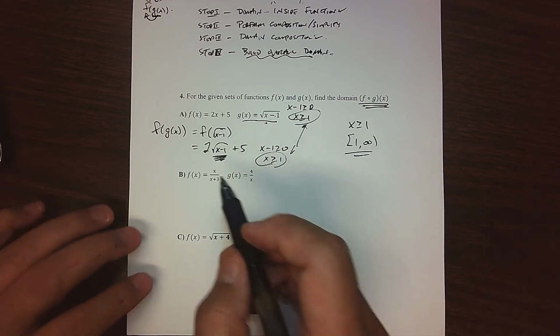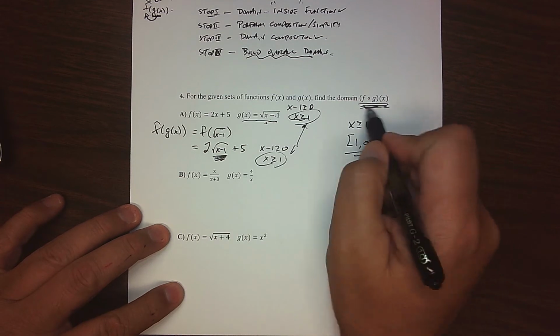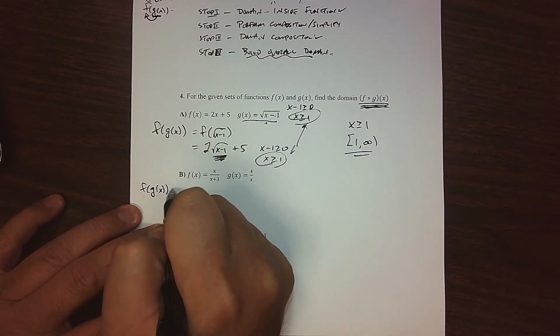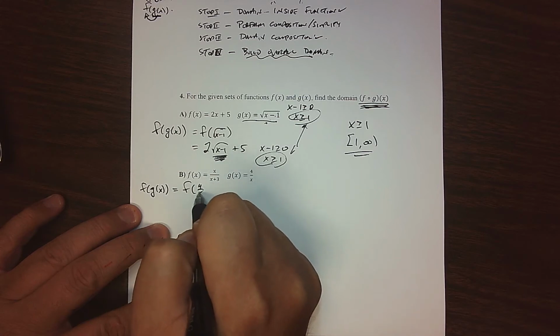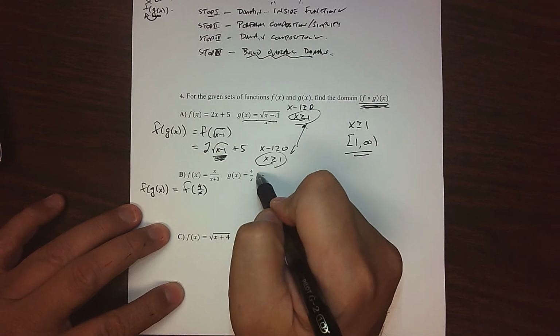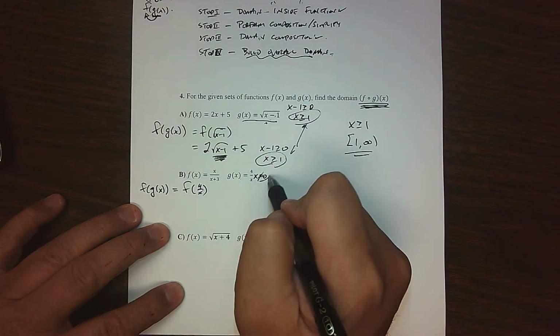For the next one, again we're considering f composed with g. So we're looking at f of g of x, which is f of 4 over x. What's my domain problem at the beginning? Well, x cannot be equal to 0.